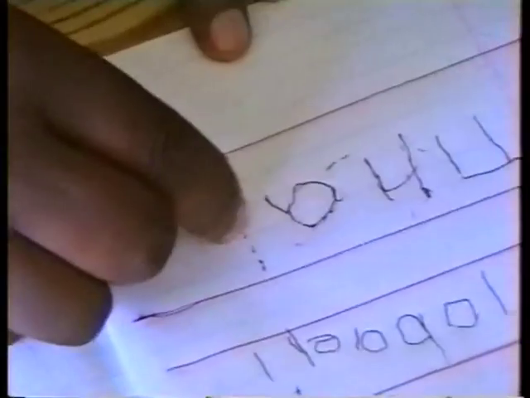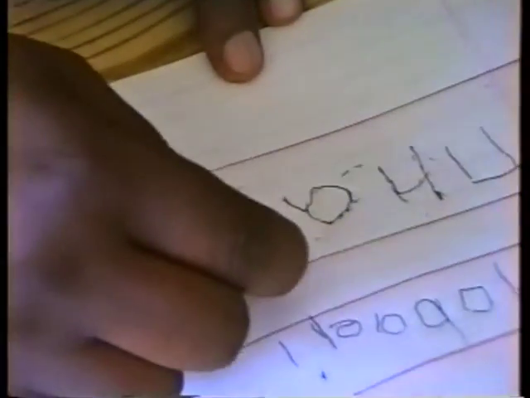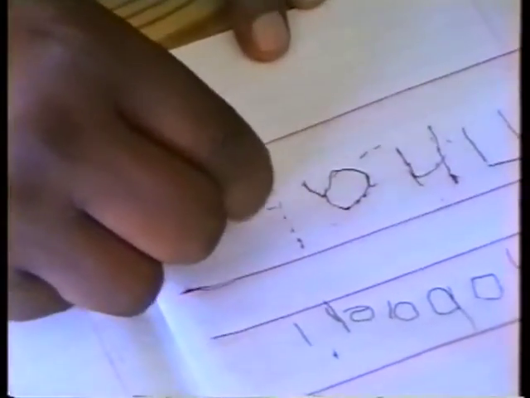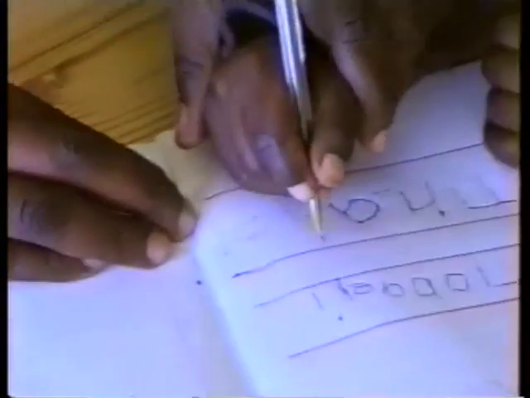Another type of prompt is providing the child with extra help, such as dotted lines to aid their writing, and adding dots to numerals to help their counting.